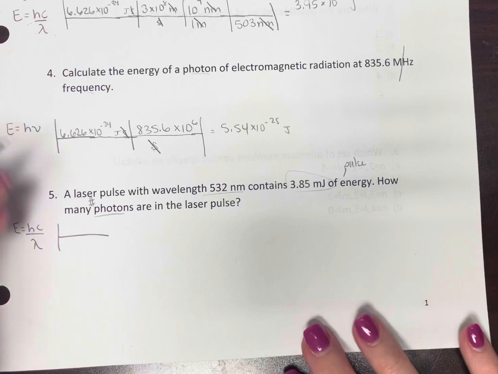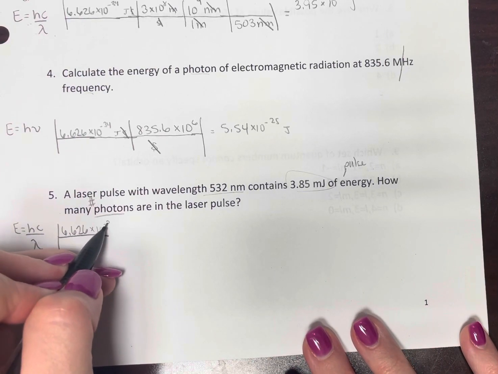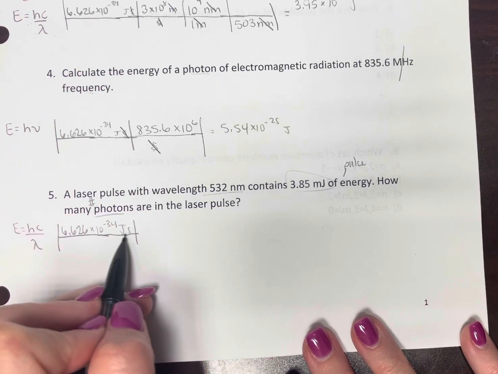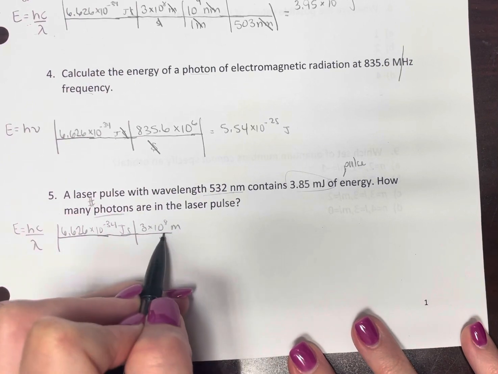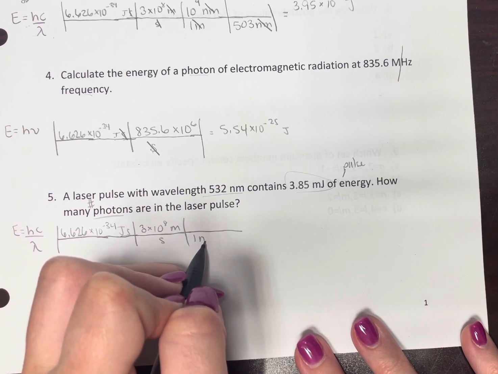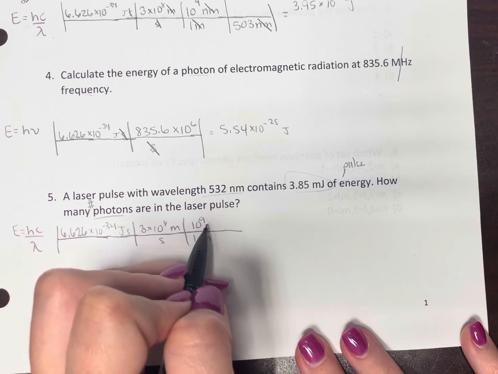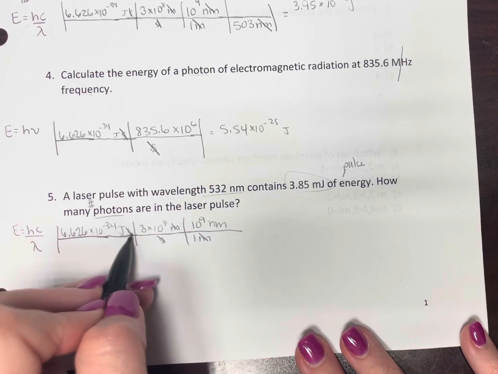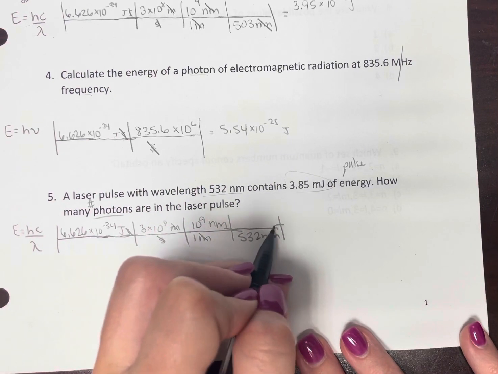So here, write out the numbers, even though I'll give them to you. Planck's constant, 3 times 10 to the 8th meters per second speed of light. We need to convert to nanometers. A billion, that's 10 to the 9th. Okay, cancel these out as I go like I should be. 532 nanometers.